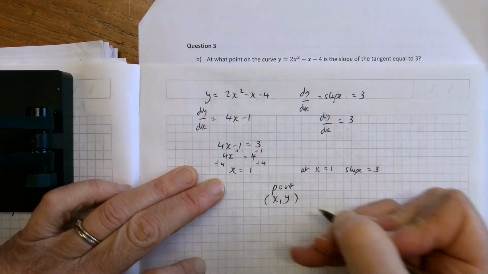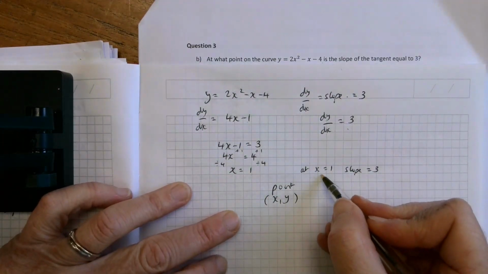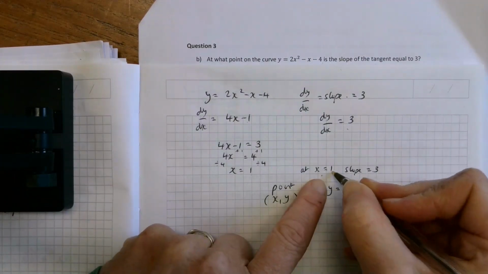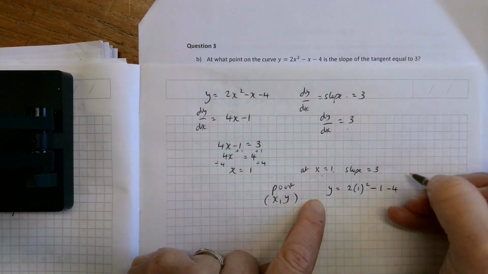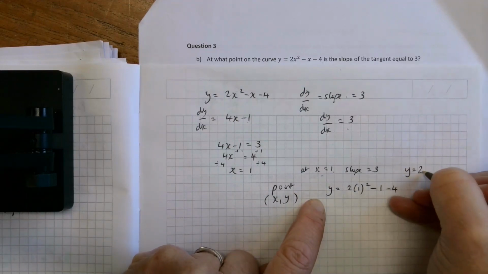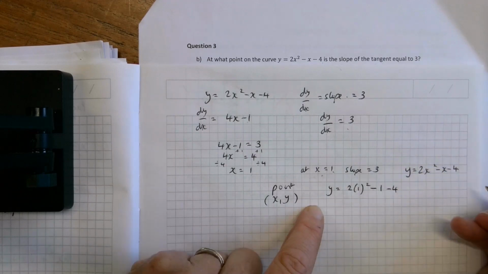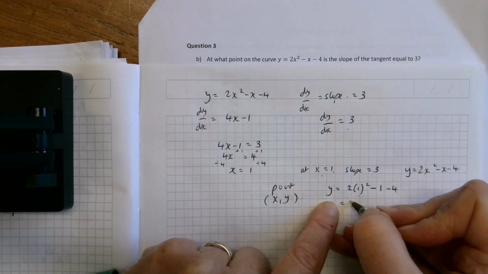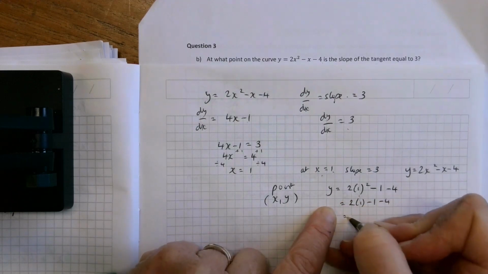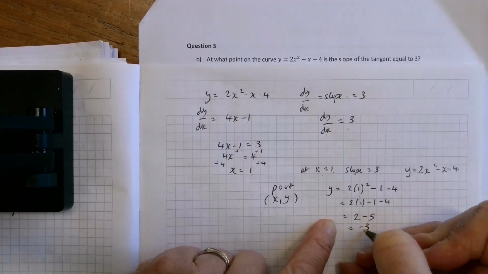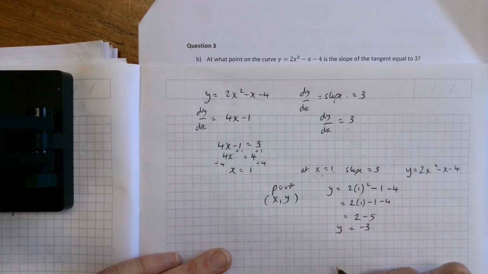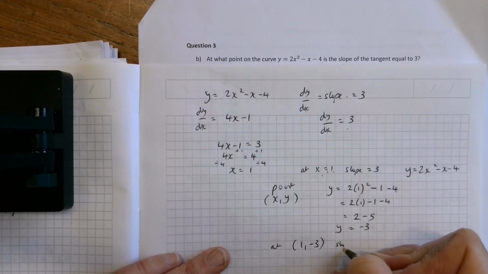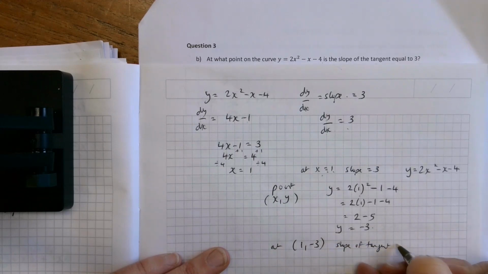But I'm asked for the point, and a point is always an x and a y. I have my x value, so my y value is 2 by 1 squared minus 1, because x is 1, minus 4. So what did I do? I went back to y is equal to 2x squared minus x minus 4 from the question and subbed in 1 for x. So I've got 2 by 1, minus 1 minus 4, so 2 minus 5, so minus 3. So y is minus 3, x is 1, so at the point (1, -3) the slope of the tangent equals 3.